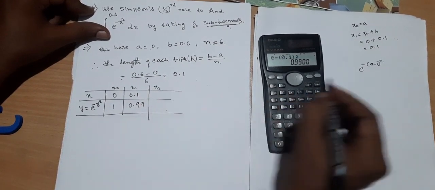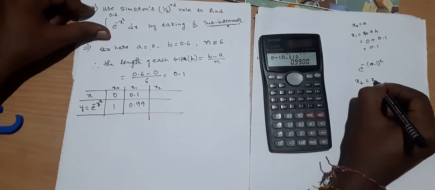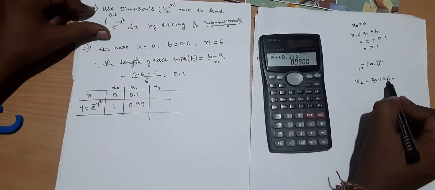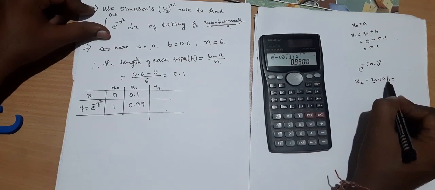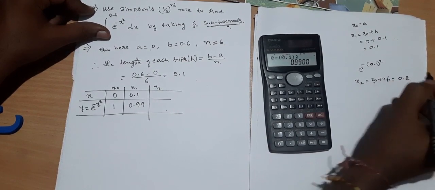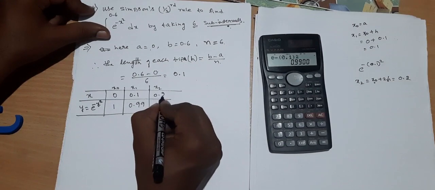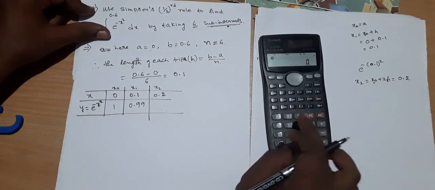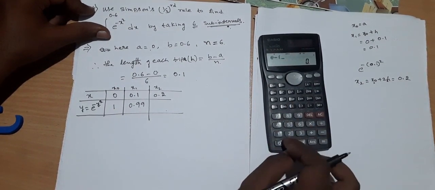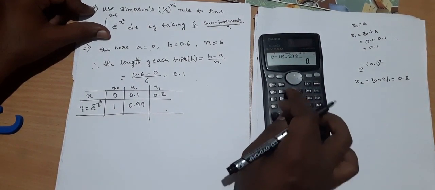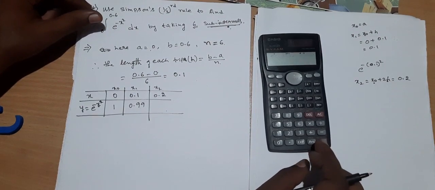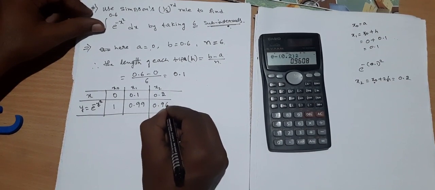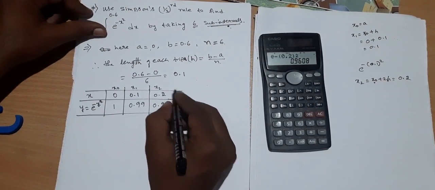Now what do you get? x2. So x2 equals x0 plus 2 times of h. x0 value is 0 and h value is 0.1. So we'll get 0.2. So what do you get here? Shift e, minus 0.2 whole square. So what do you get here? It is 0.9608.